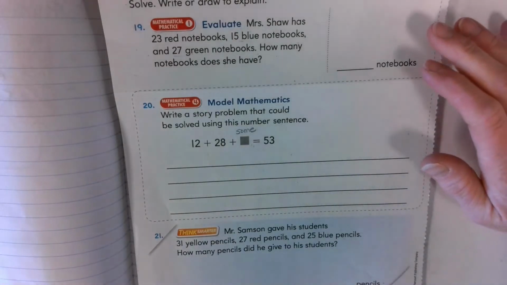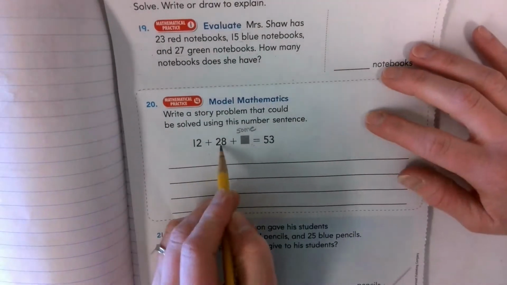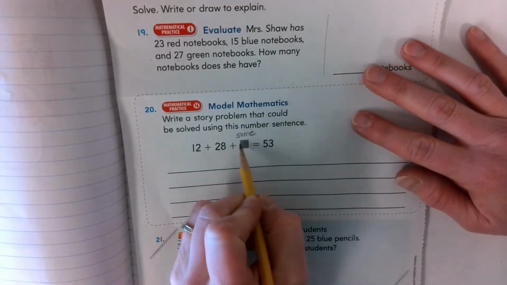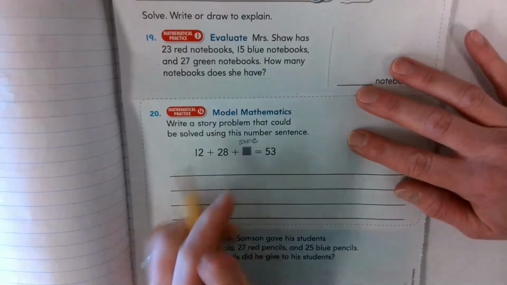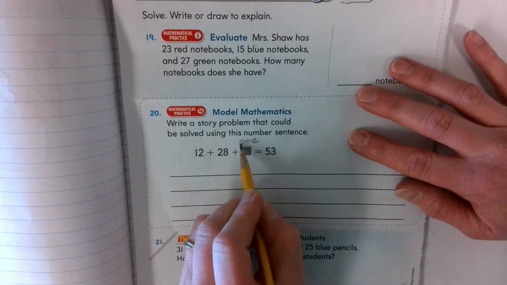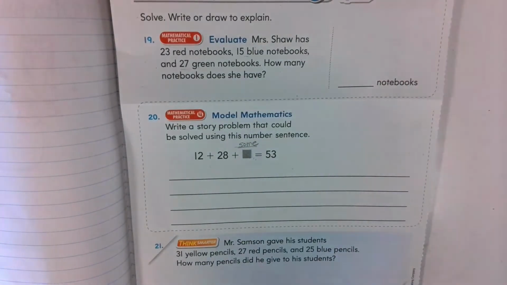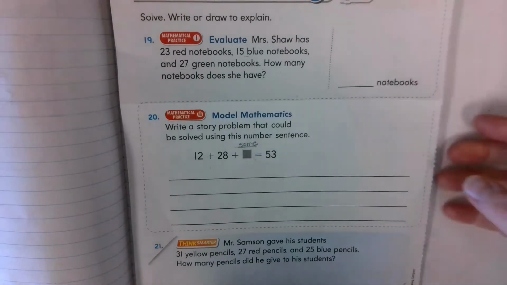Now, if we look at our number story, we have a mystery number, and we've talked about how when we have a mystery number, we're putting the word sum in our story. So let's go ahead and start writing this together.